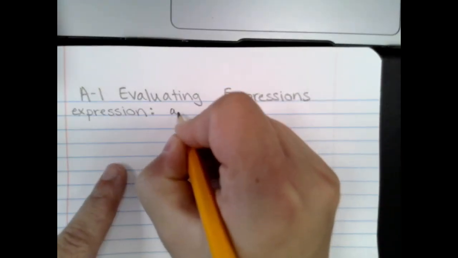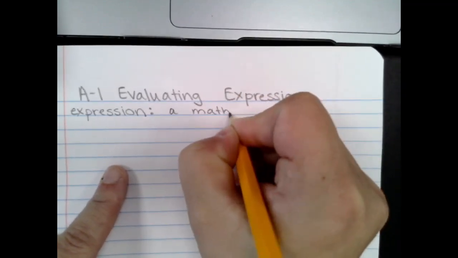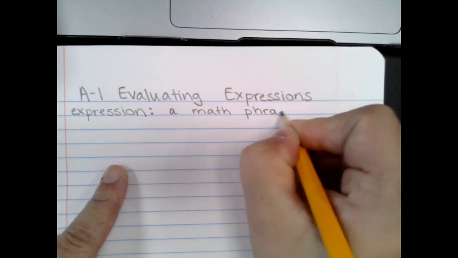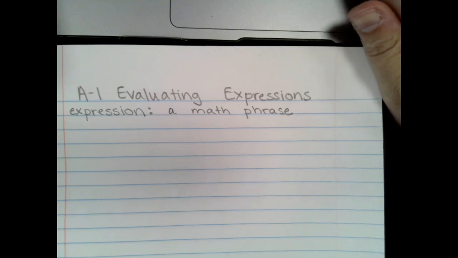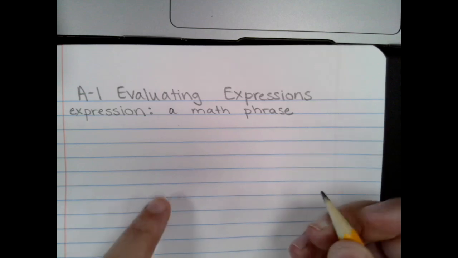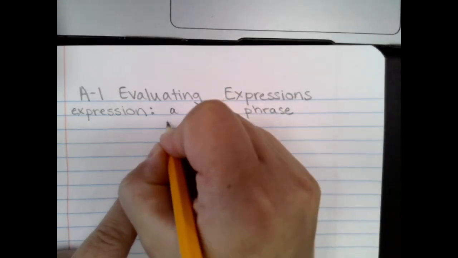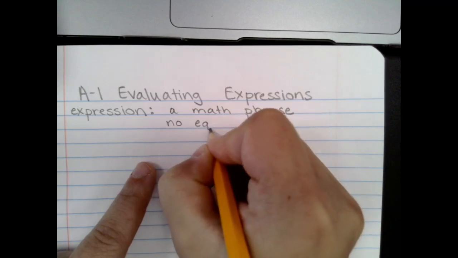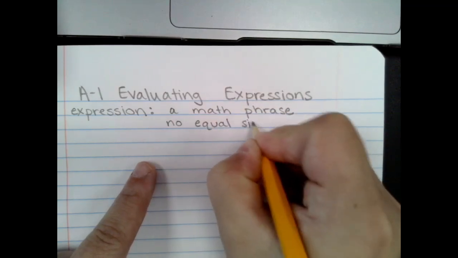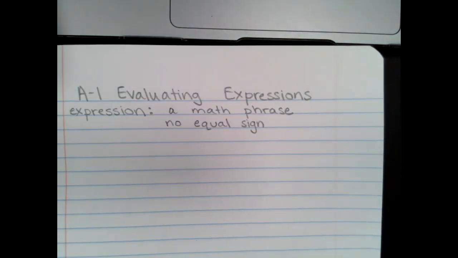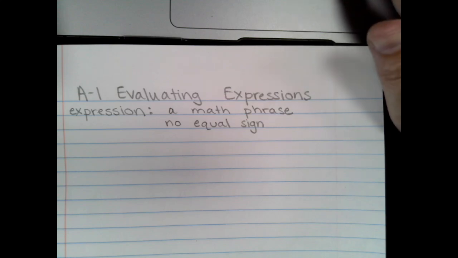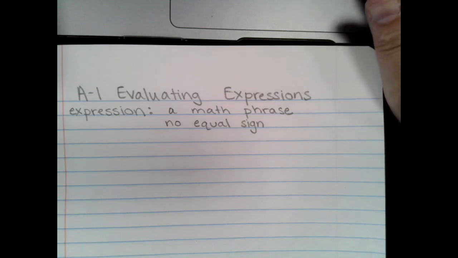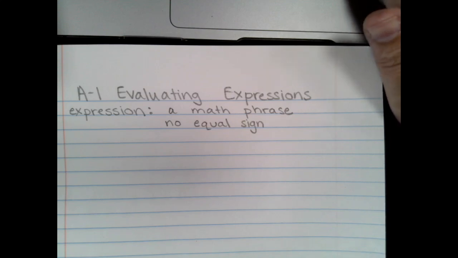So it's a math phrase. And the big part of a math phrase is that there is no equal sign. So we're not trying to solve anything. There's no missing parts. We have all the parts. We just are going to be finding the answer by making sure we're following our order of operations. Does that make sense?